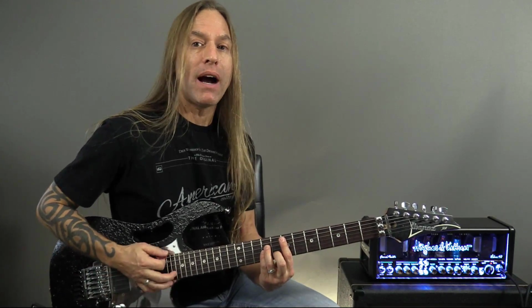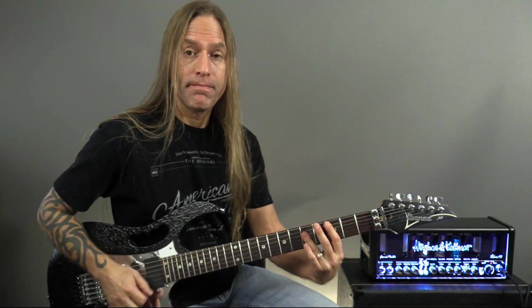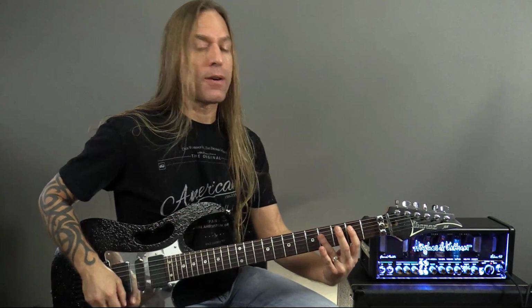Okay, so in this case, what we're doing is we're looking at a chord progression in E minor. So I'm playing E minor, D major, C major, and then the next chord, which is B major.